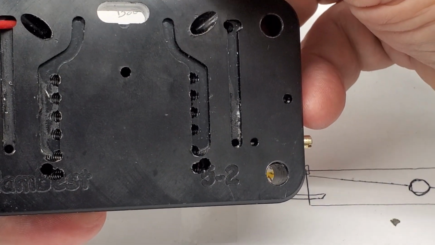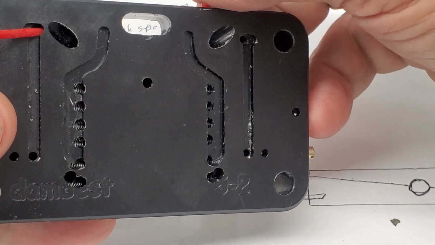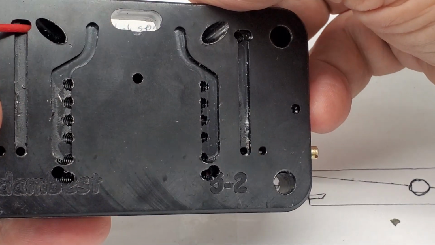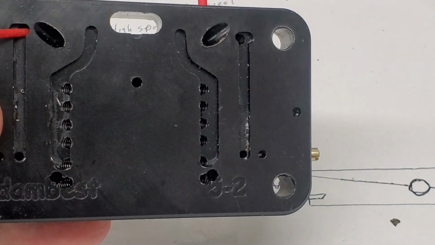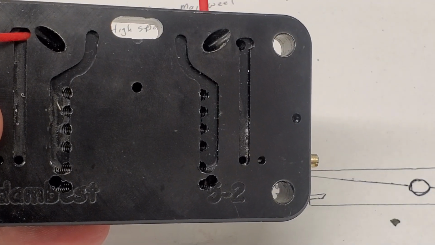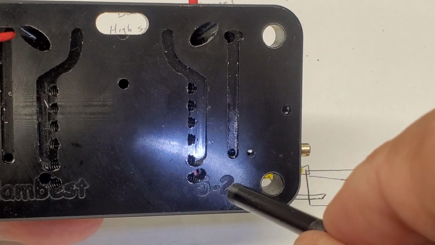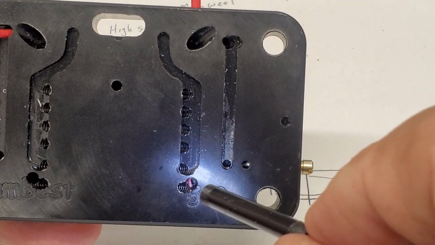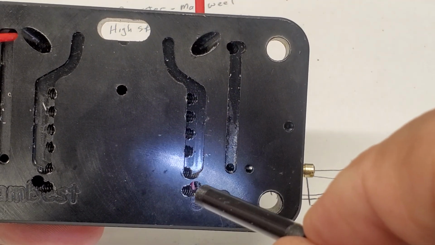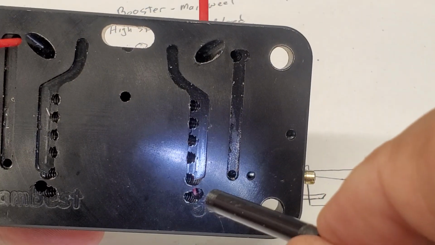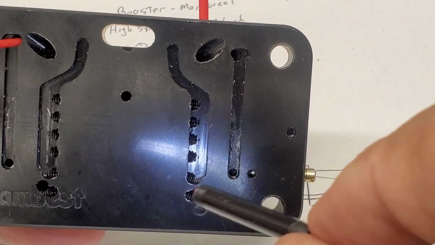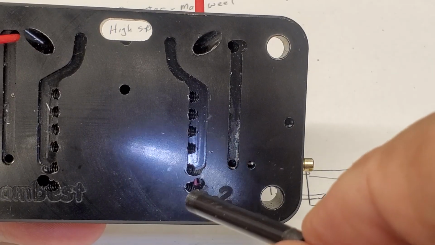I'll pull it up, down, so you can see it right there. Let's see if I can put a little more light on it. Right in there's the red. There it is. And that's the bottom of the main well.